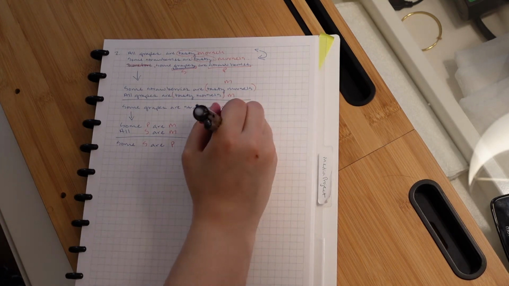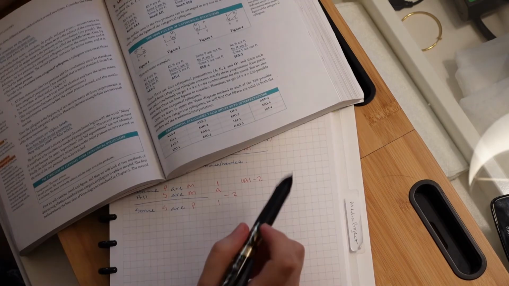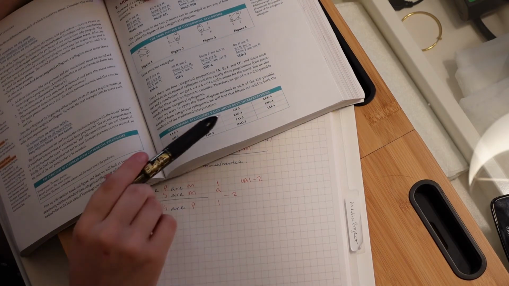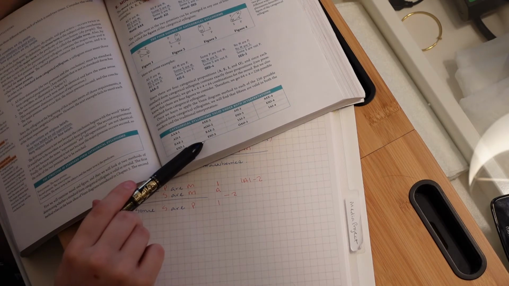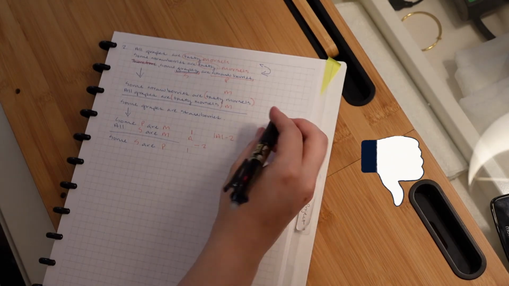So we have an IAI2 argument. Now we check our list to see if that is potentially valid. Here's the list. IAI3, but not IAI2. Therefore, this is invalid.